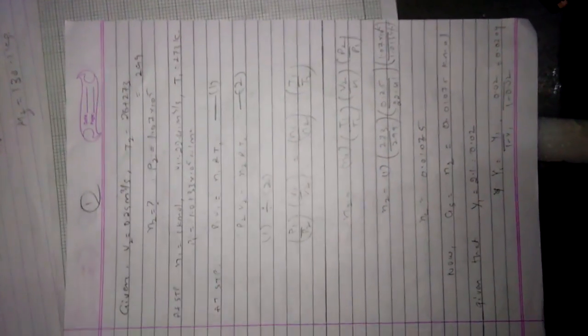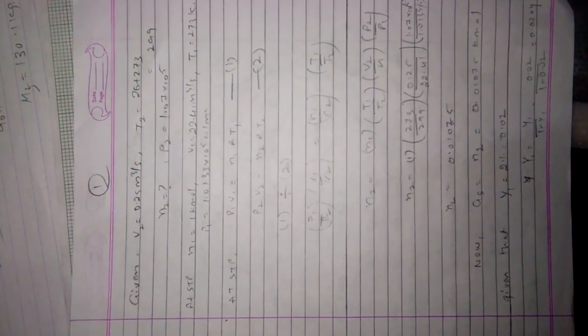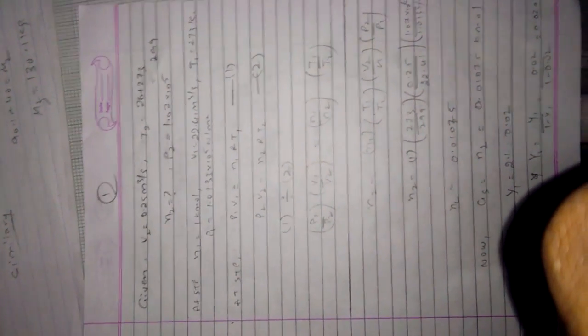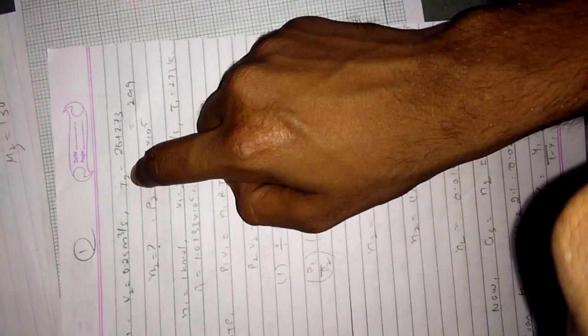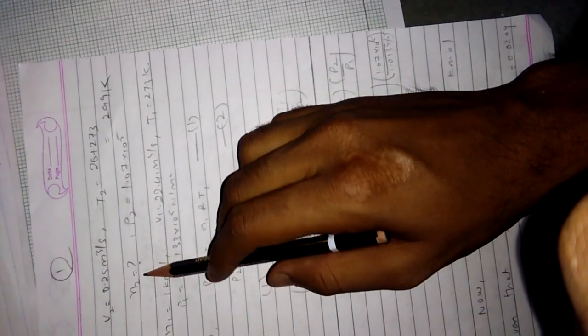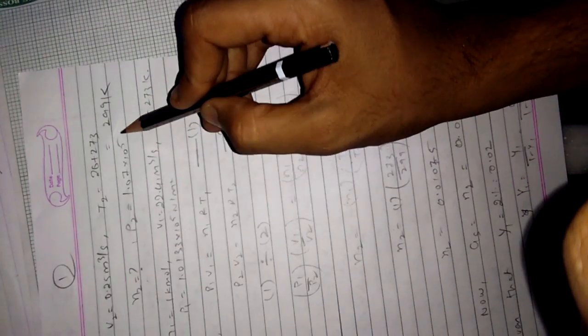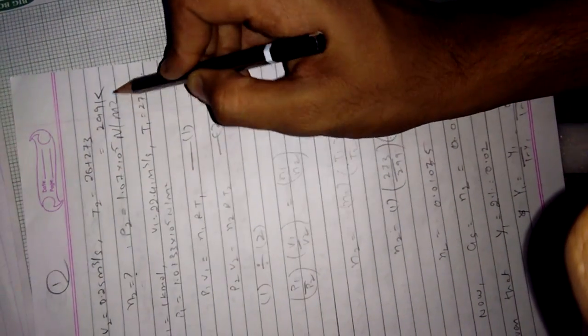So this is a numerical of gas absorption. You can refer to the question. I haven't received any kind of question here. So it has been given that the volume is 0.25, T2 is given as 26 degrees Celsius. I have converted this into Kelvin, and N2, I don't know the number of moles. P2 is also given as 1.07 into 10 power 5 Newton per meter square.